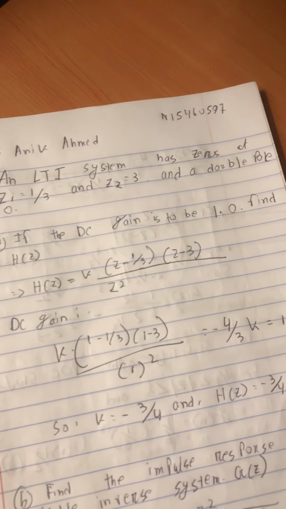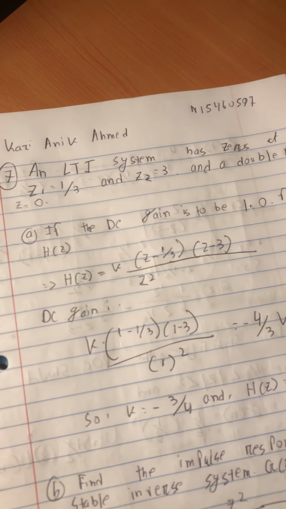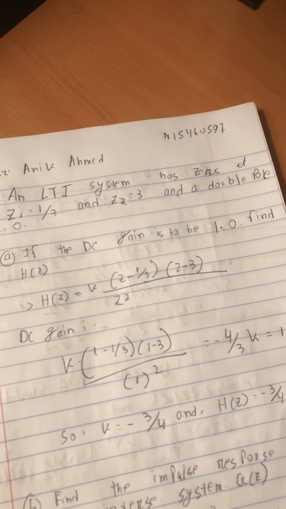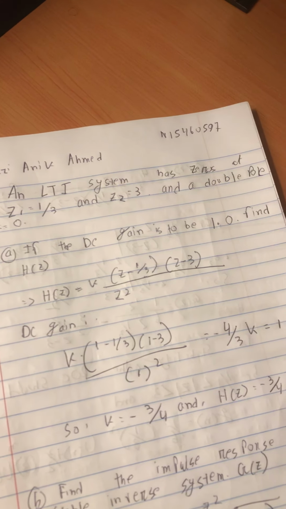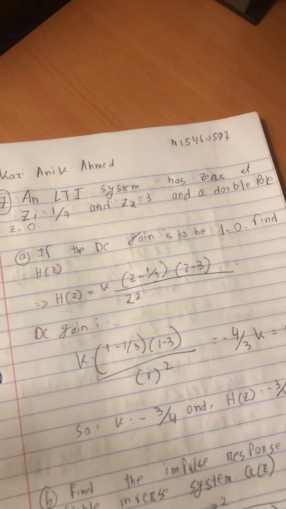An LTI system has zeros at z1 equals 1/3, z2 equals 3, and a double pole, or 2 poles, at z equals 0. If the DC gain is to be 1.0, find H of z.